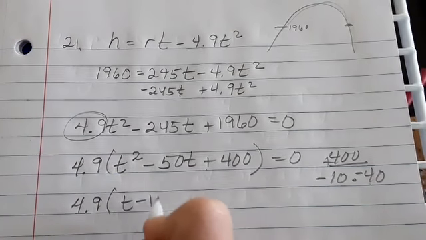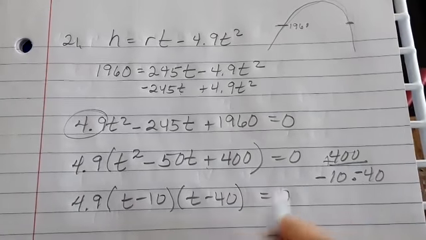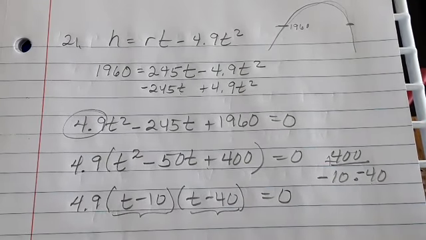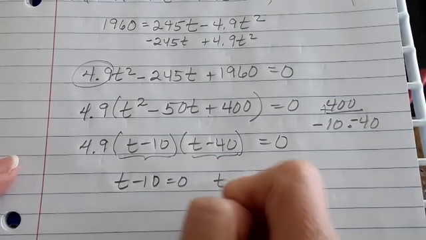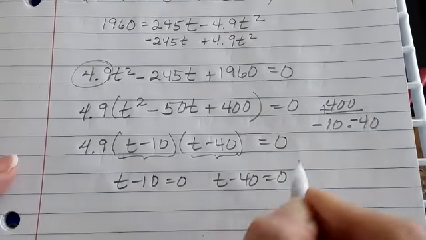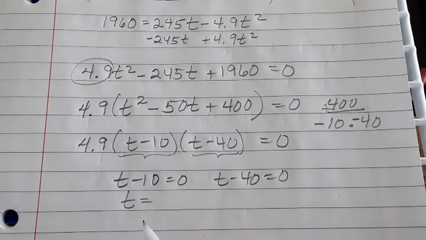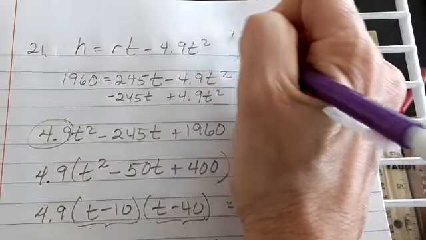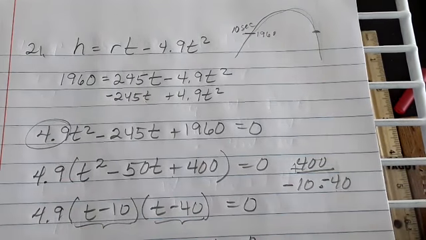This will be a t minus 10 and a t minus 40. These are the only two factors you need to concern yourself with because they are the ones that have variables. So your t minus 10 is your 0, or your t minus 40 is your 0. What is the first time we're going to get? 10. Okay, so the balloonist is going to see it at 10 seconds after it goes up in the air.